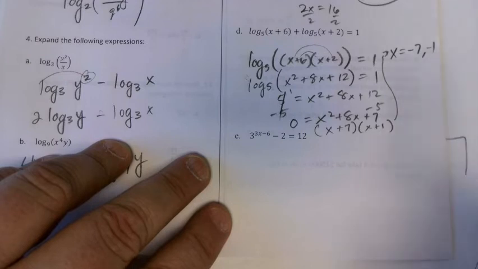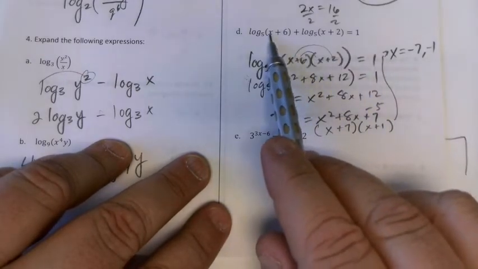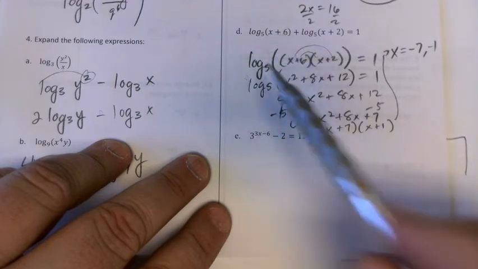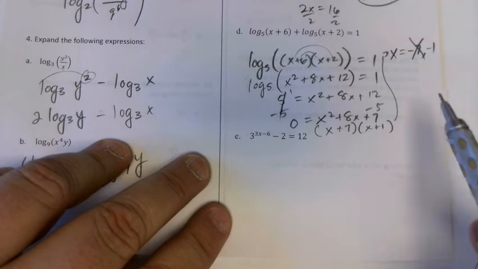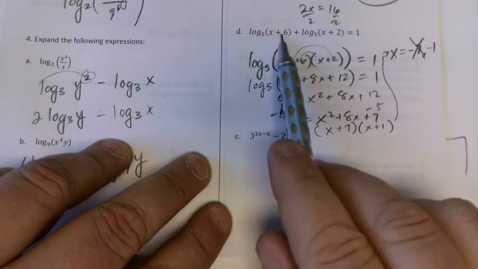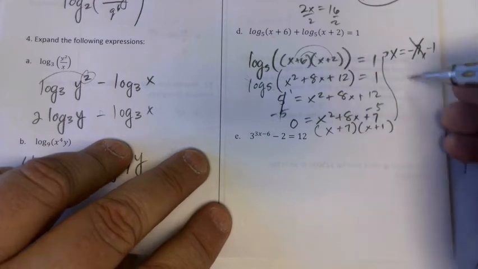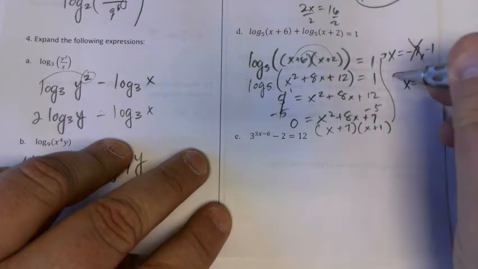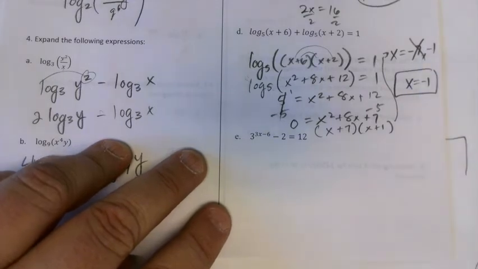So there's my solutions. However, I've got to check and see if I put a negative 7 in here, negative 7 plus 6, that makes negative 1. I cannot have a negative number inside my log, so negative 7 won't work. What about negative 1? Negative 1 plus 6, that makes 5, so I'm good. Negative 1 plus 2, that makes 1, so I'm good. So x equals negative 1 is my answer. This negative 7 is extraneous.